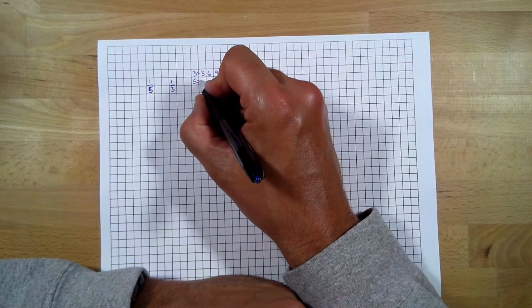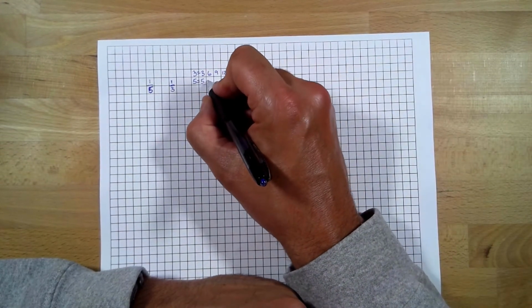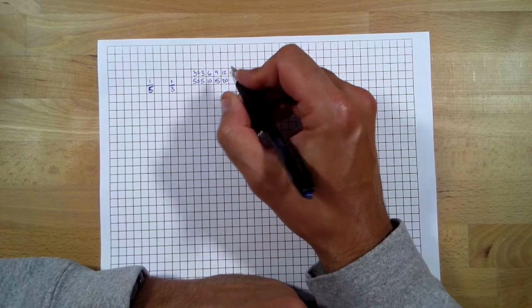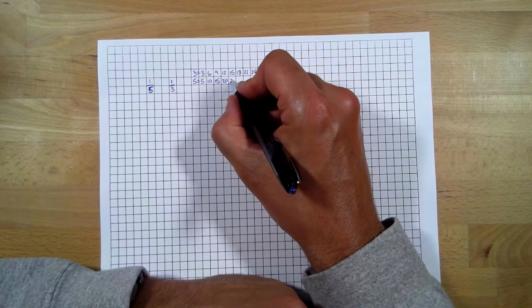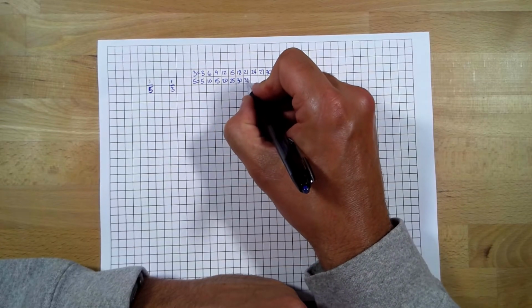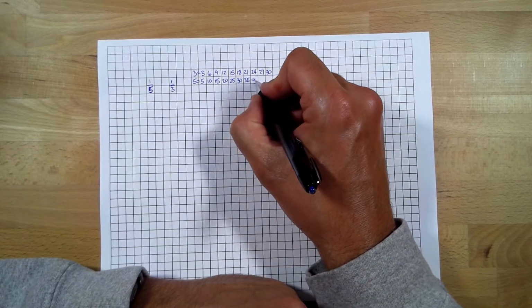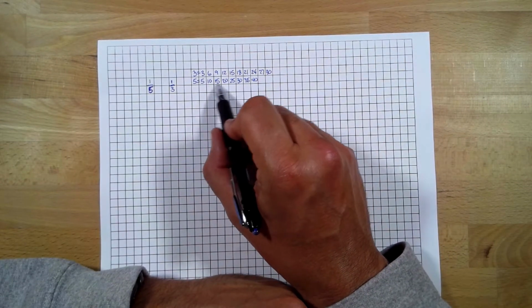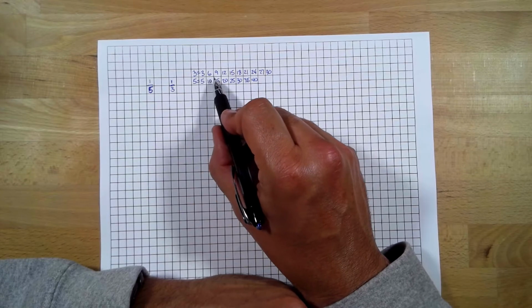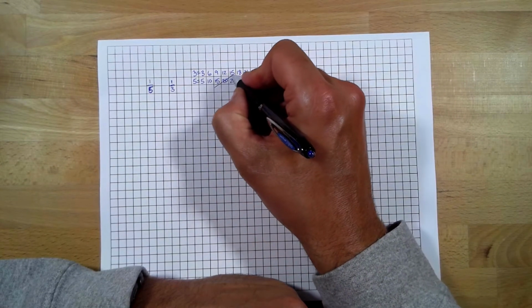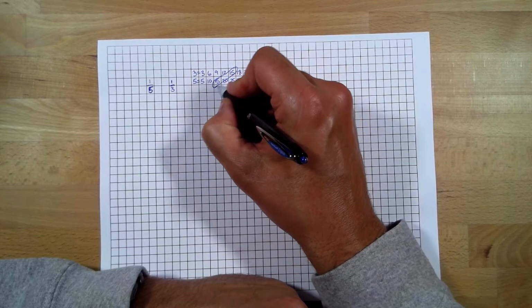All right, with 5, we got 5 times 1 is 5, 5 times 2 is 10, 5 times 3 is 15, 5 times 4 is 20, 5 times 5 is 25, 30, 35, 40. So now when I look at these, I have either ending in a 0 or a 5. So here's 15. So 15 is the least common multiple.